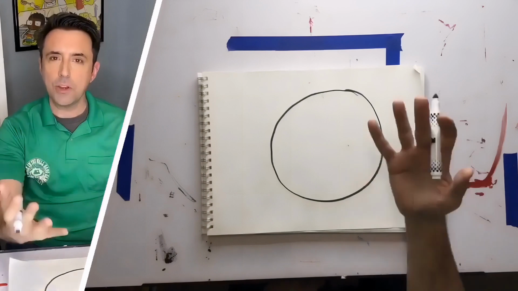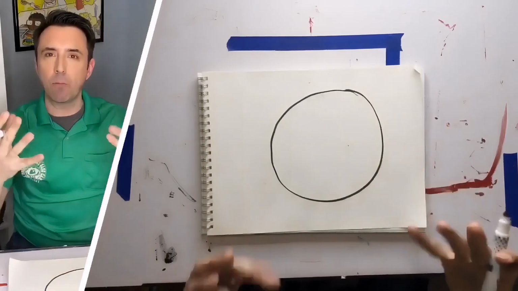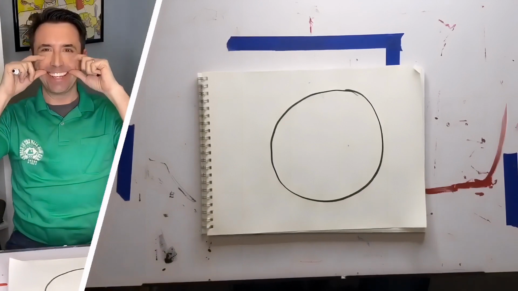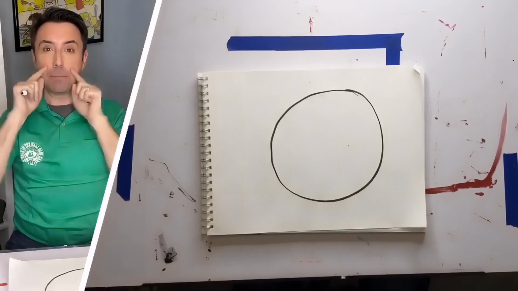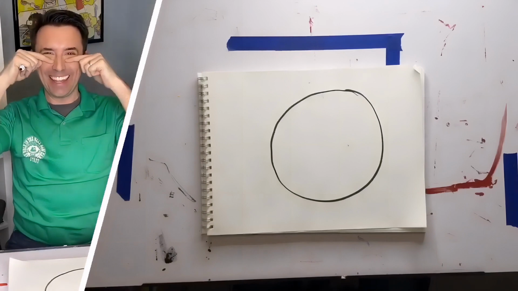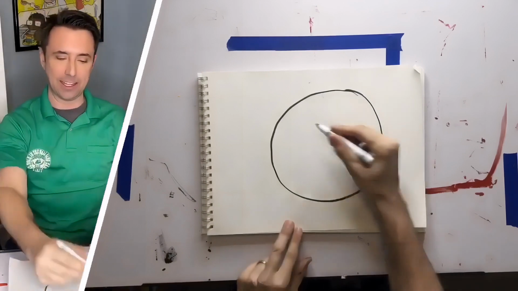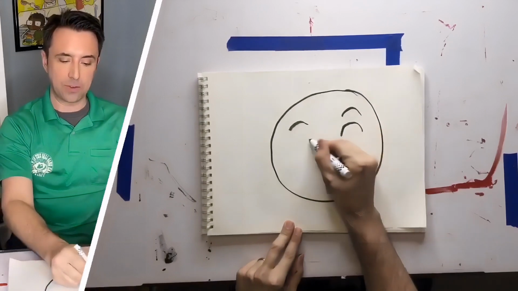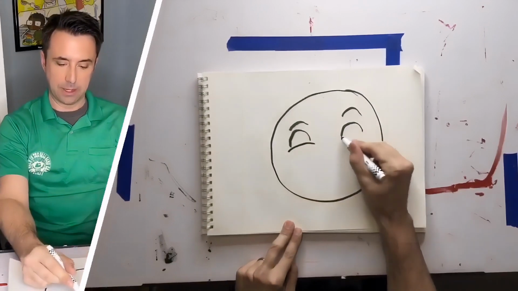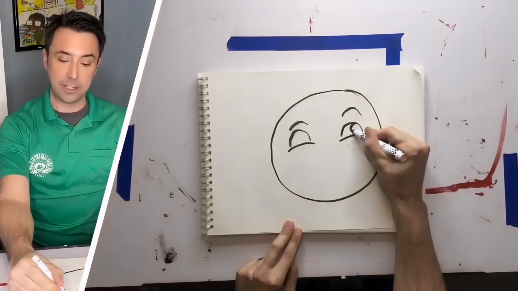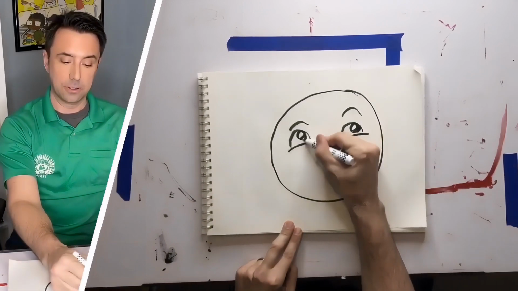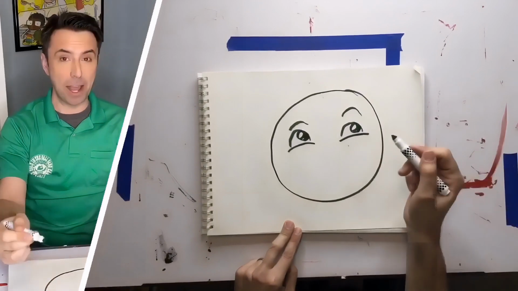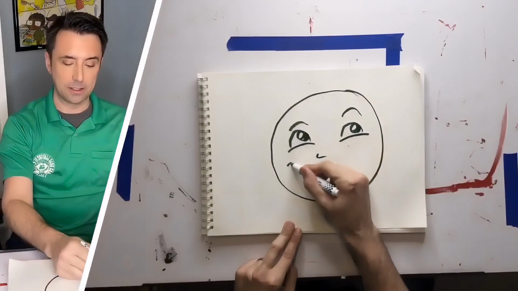So when you're very happy, everyone watching this, make a really happy face and feel what that does to your face. When you smile really big, it pushes your cheek muscles up, and then you get a little line underneath your eyes. So when I draw my character and I have a line underneath their eyes, the character already looks really happy. The character is smiling with their eyes.